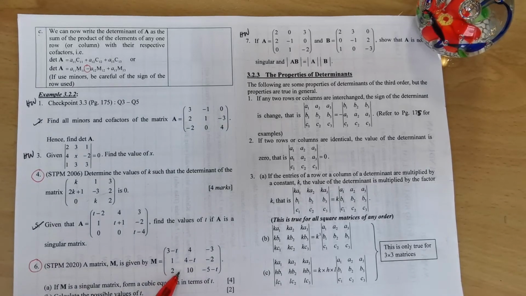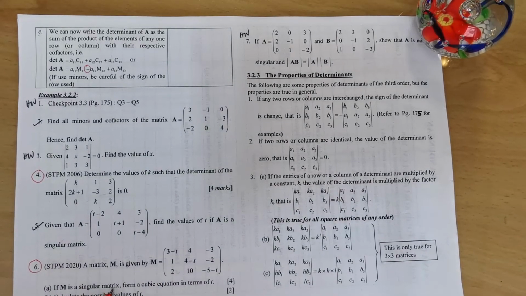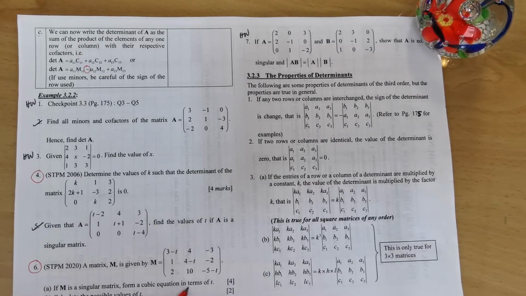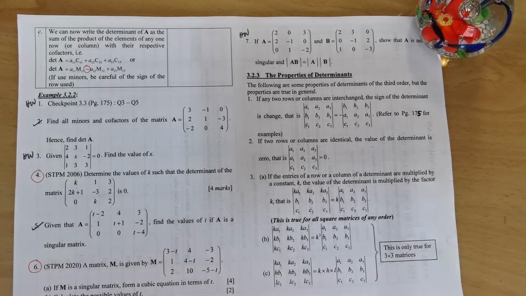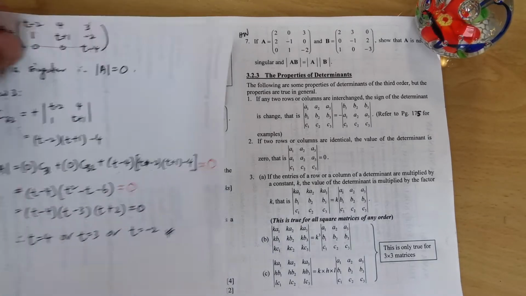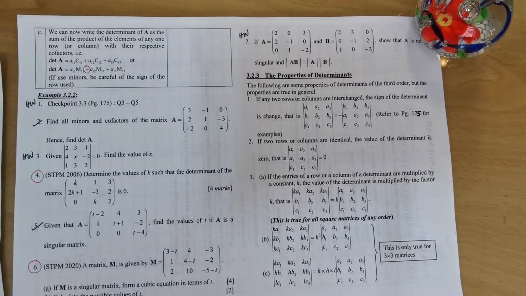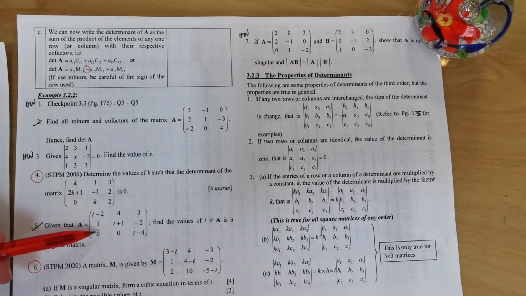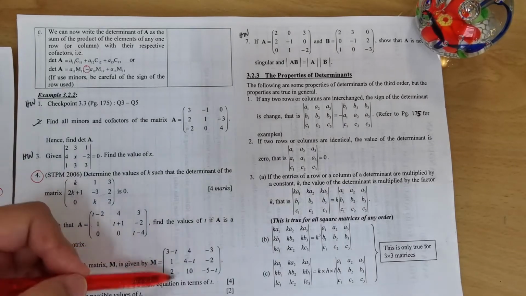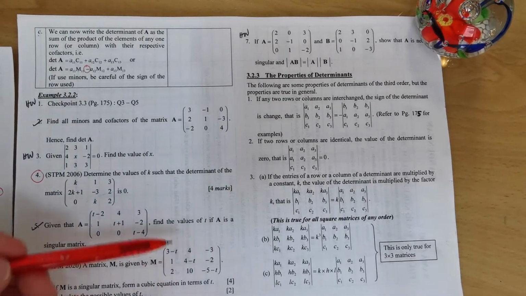You are given matrix M. If M is singular, form a cubic equation, then calculate the possible values of t. The method is actually the same as question 5 that I have discussed. This is how you form a cubic equation. But this question is different, because just now in question 5 I had 0, 0 here, which is easier. So for you, you choose any row or any column.